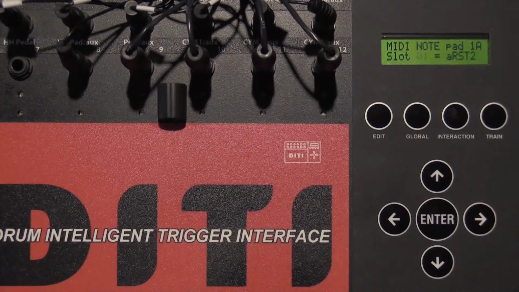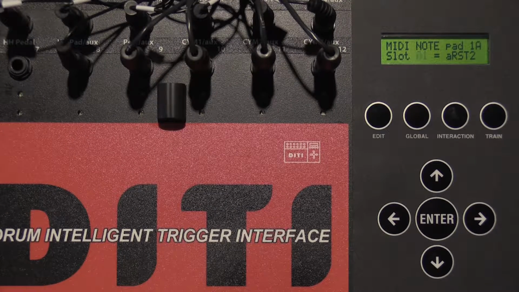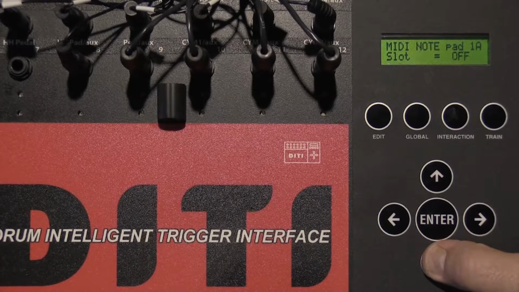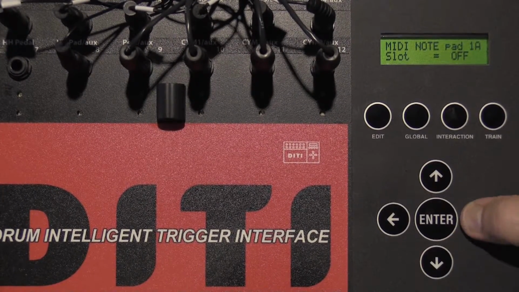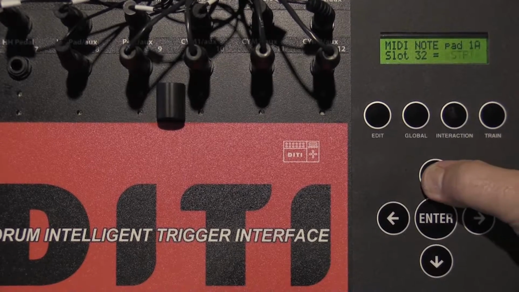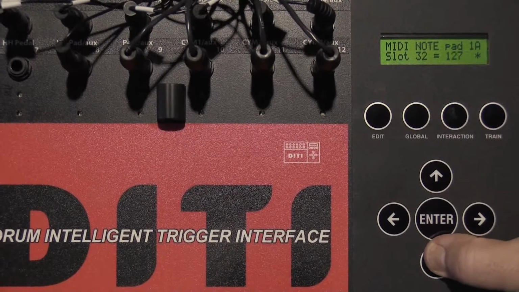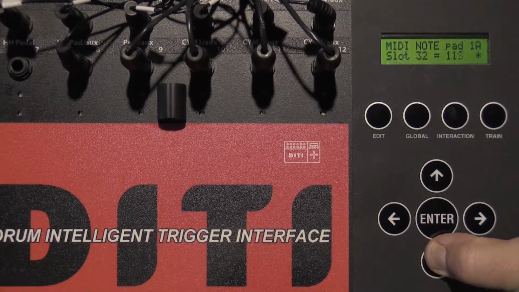When I hit the right arrow key, the next parameter comes up. And what you see is slot. The slot means that there are as many as 32 notes that can be played on any pad. And the slots go from 32 to 1, and the note numbers start from off, and they go all the way from 127 down to 1.